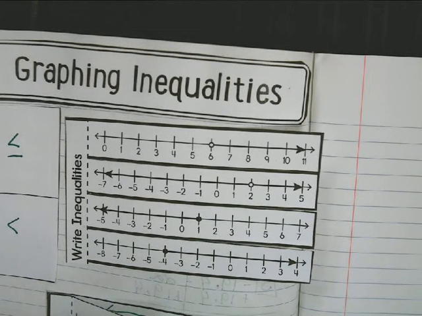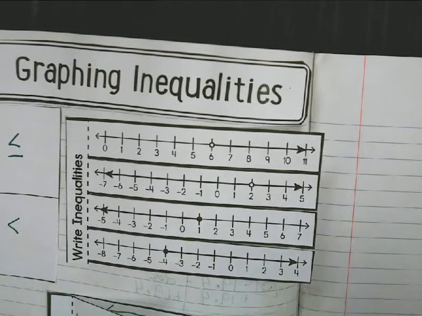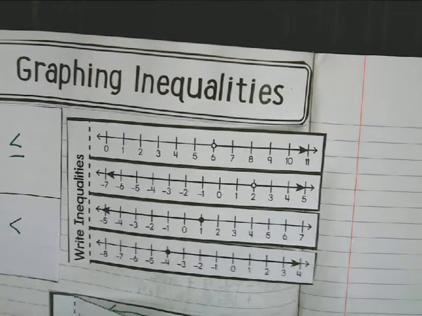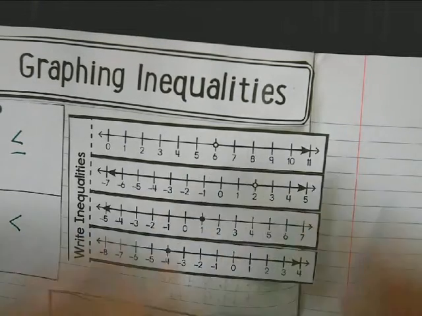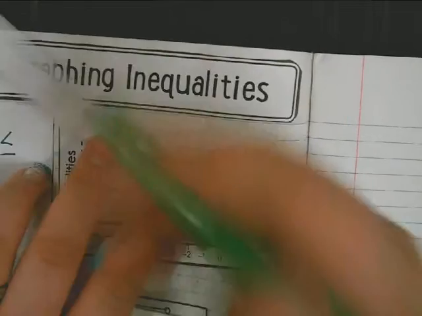If you want to use a different letter, just do not use O or T. Those are the 2 you cannot use. Why? Because T can look like a plus sign, and O can look like a 0. You can use any other letters you choose though. First, I'm going to flip this up so I can write my inequality underneath. I'm going to start with my letter, so I'm going to pick X.